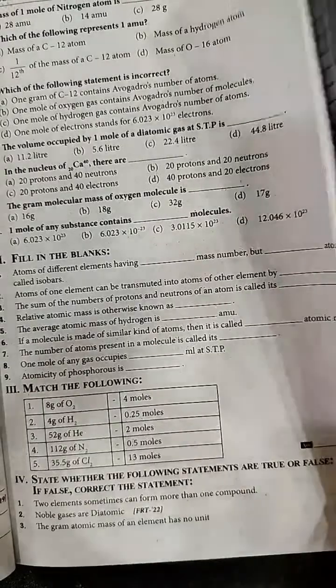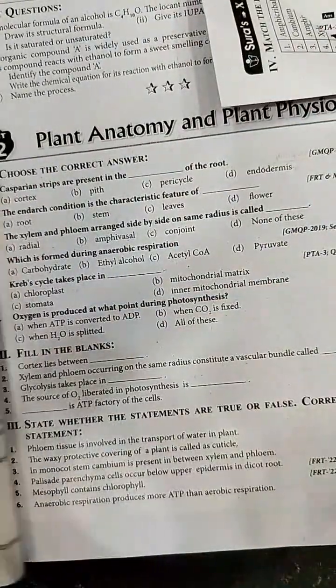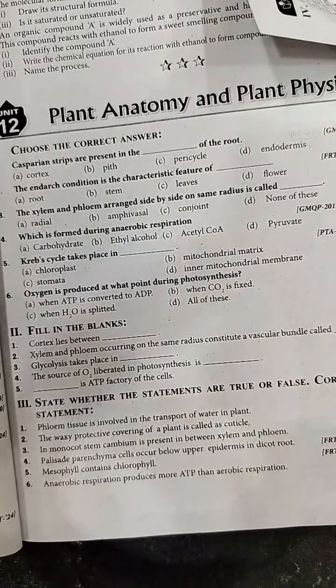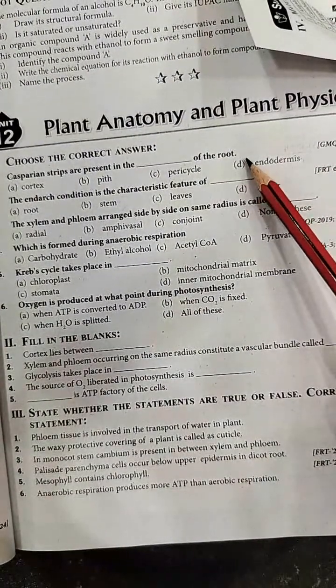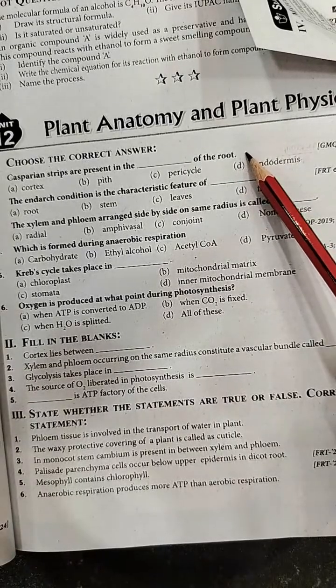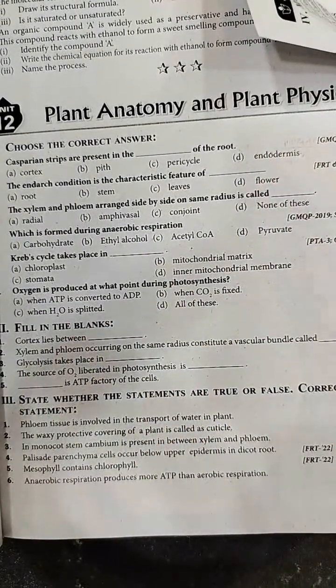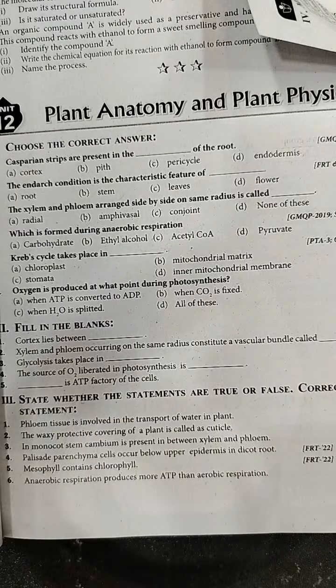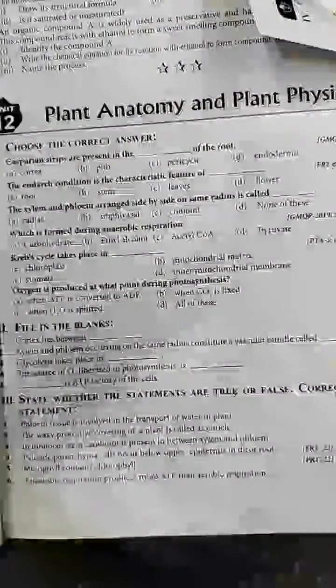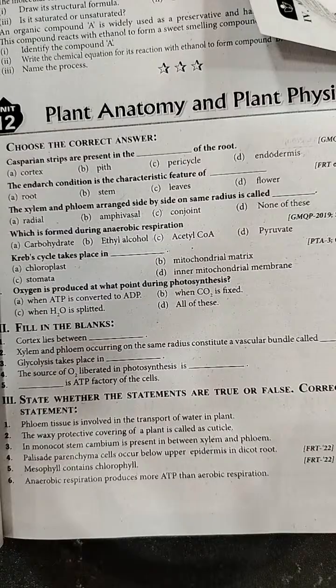Okay, let's go to the next lesson. Here in this lesson, I want you to answer the first question. Casparian strips are present in the dash of the root. I can see the answer as D. Madhumita, endodermis. Darshini has written endodermis. Yes, students, very good. Everyone has given the correct answer. The answer is endodermis.